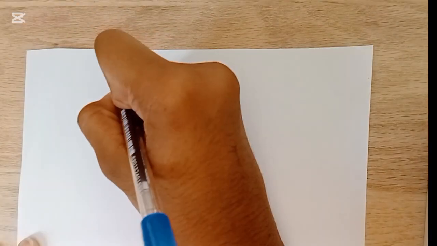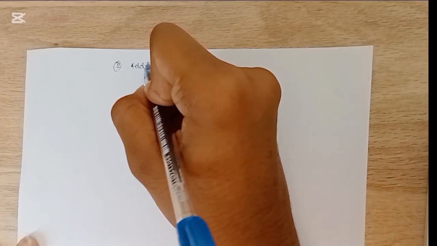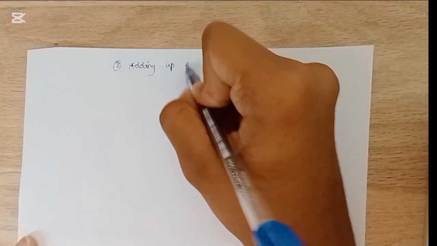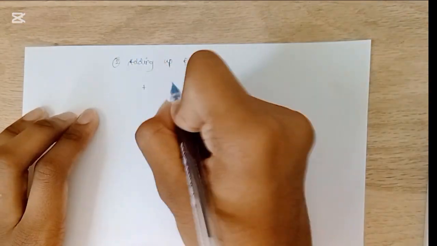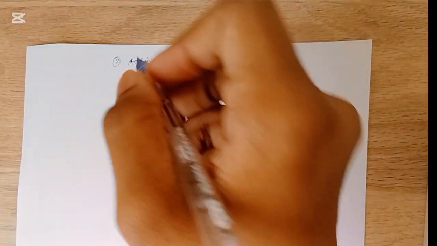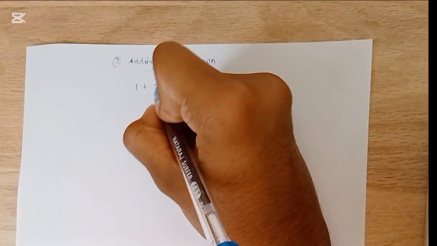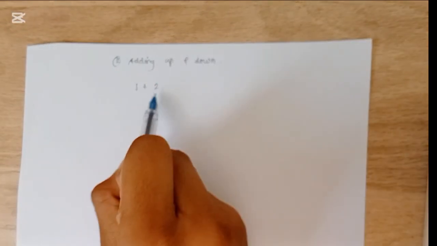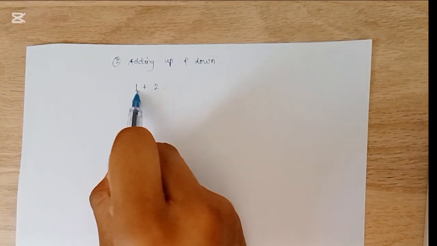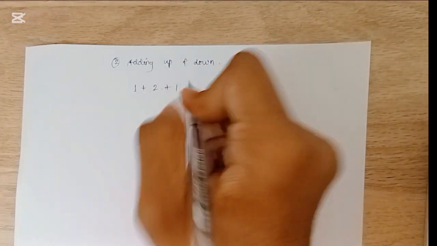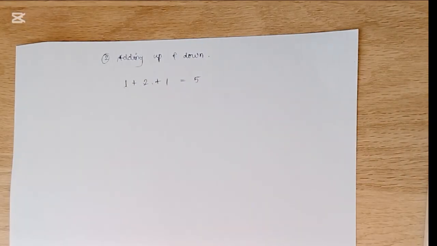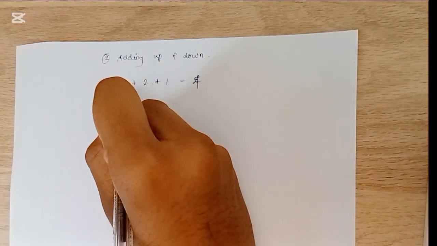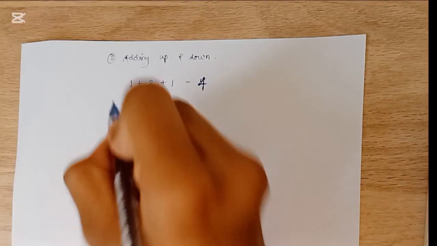Then comes adding up and down. So what do I mean by this? Take 1 plus 2. Now after 1 plus 2, what is the number before 2? 1. That is plus 1, which will give you 4. So the number you got is 4.